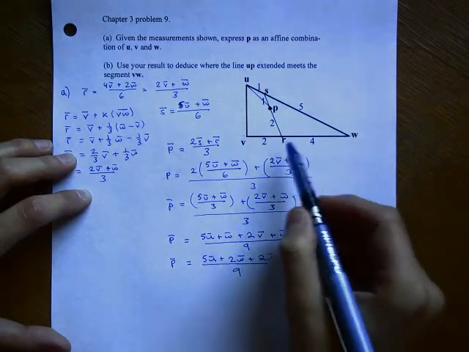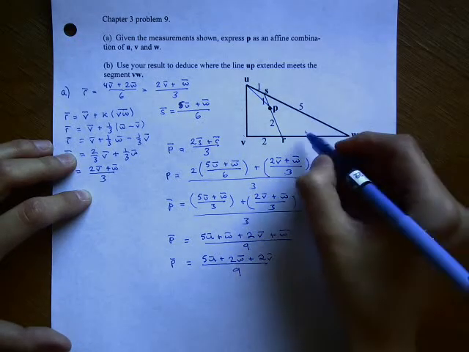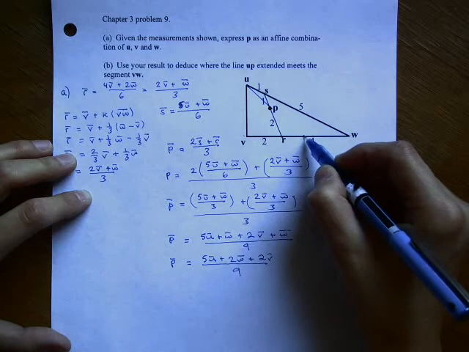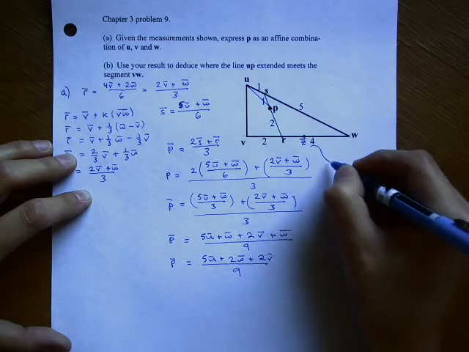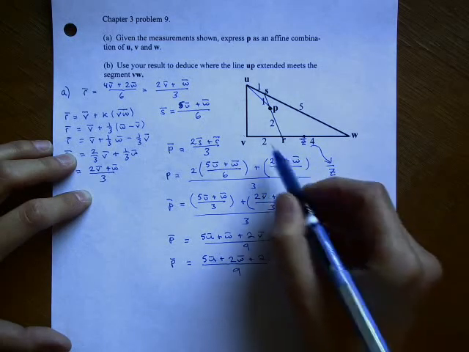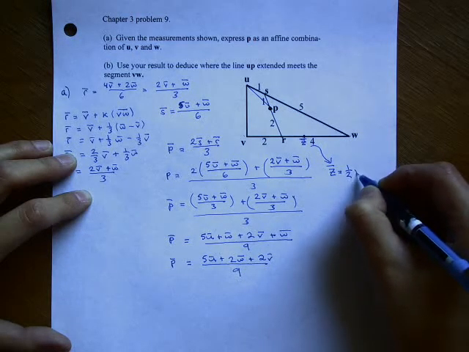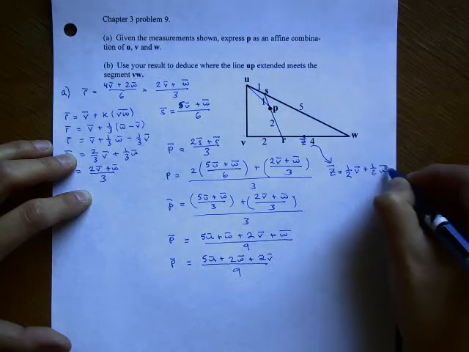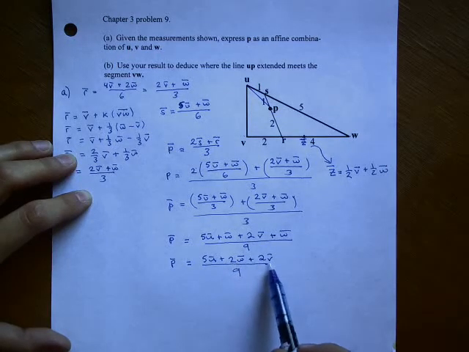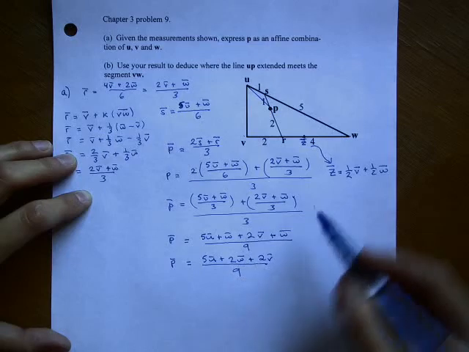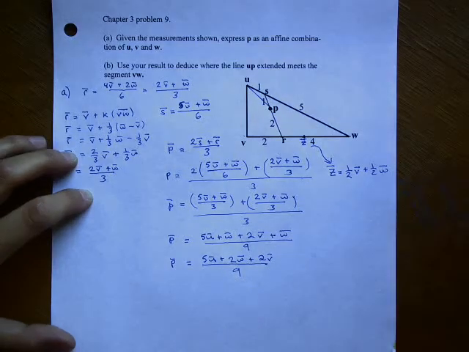Now there is a line along which V and W are given equal weights. So that line would start at about the midpoint of VW. So let's name that midpoint Z. If Z is the midpoint of the line VW, then the affine combination will be equal to a half V plus a half W. Now if we look back at our P, we see that V and W have equal weights here as well, which means that P must lie along that line where V and W have equal weights.